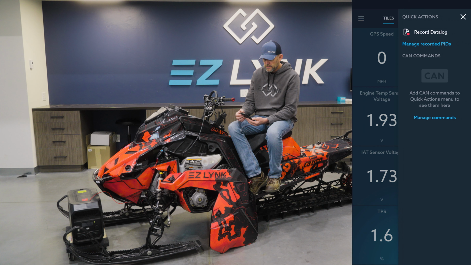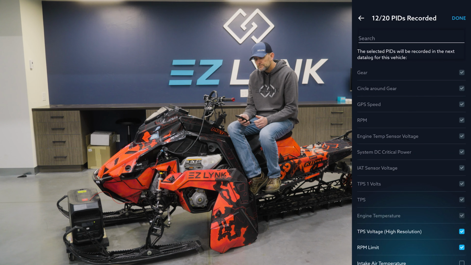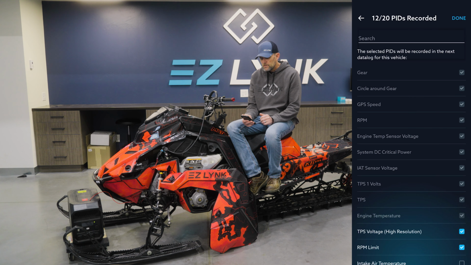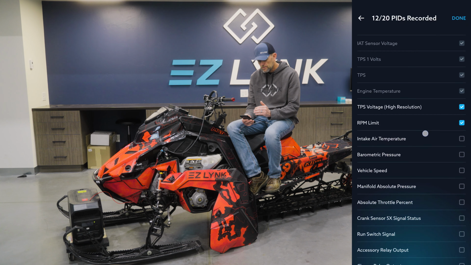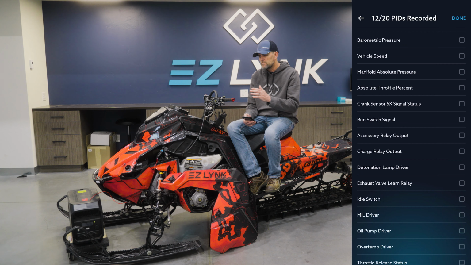It's going to pull up this quick actions menu, and you're going to first start in here at manage recorded PIDs. With this, a couple things. We have the ability to record up to 20 PIDs at one time. All the PIDs listed on this screen are for this particular vehicle. These PIDs and parameters are going to change depending on the vehicle you're hooked to. You're going to see one set for your sled, and a totally different set for your UTV or your pickup. So keep in mind that these are not constant all the way through. They are vehicle specific, based on the data that we're reading off CAN from this vehicle.